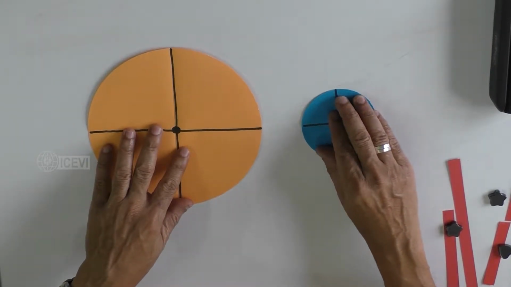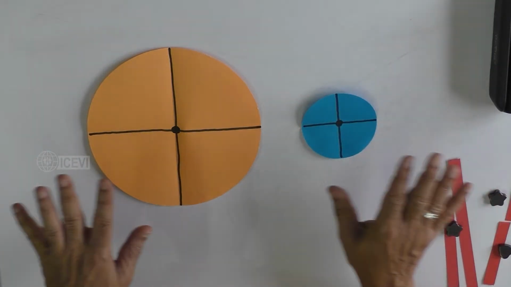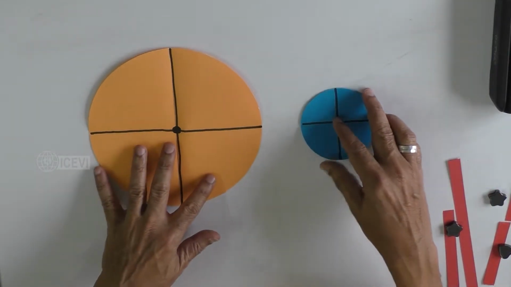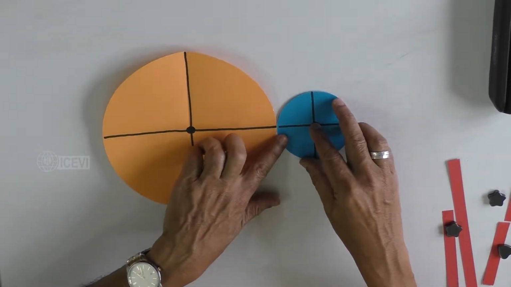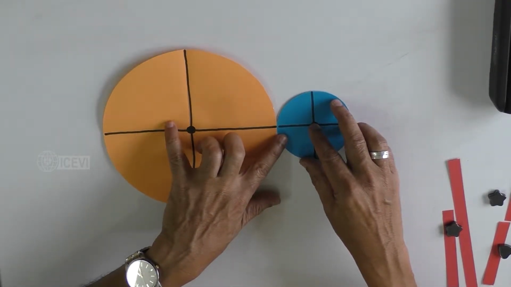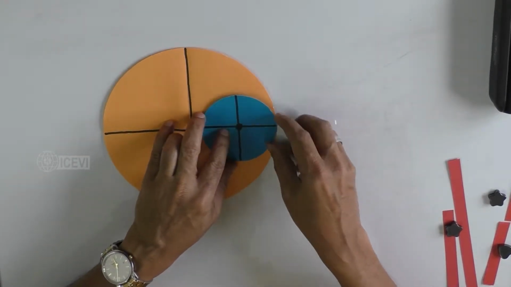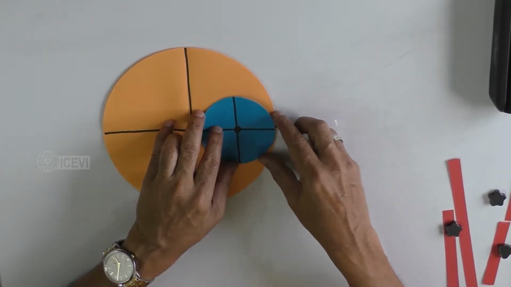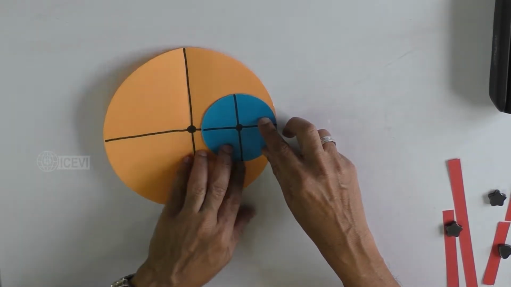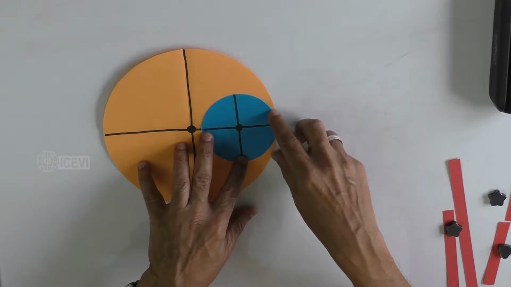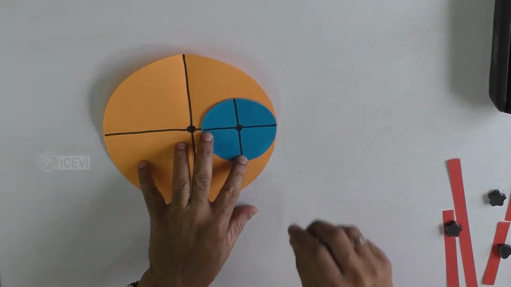One is the circles are not touching, they are separate. And the second situation is when the circles are touching externally. And the third one is when one circle is totally within the other circle in such a way that it is touching the circumference of the big circle.